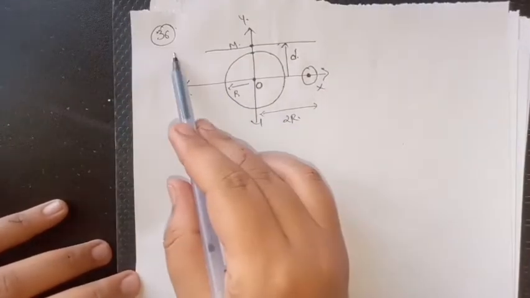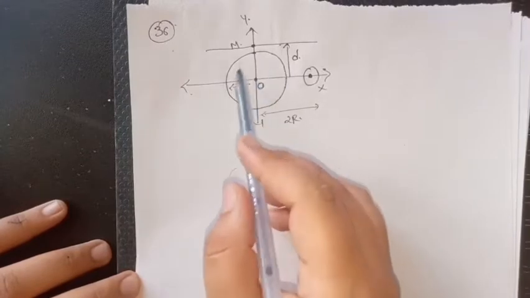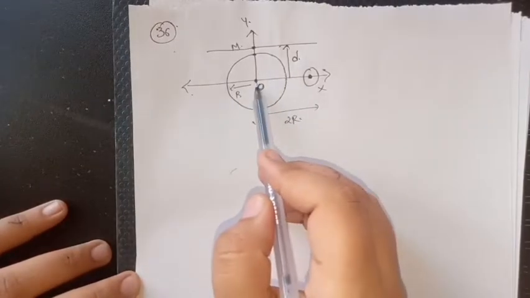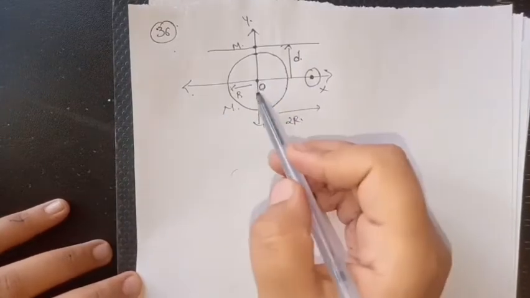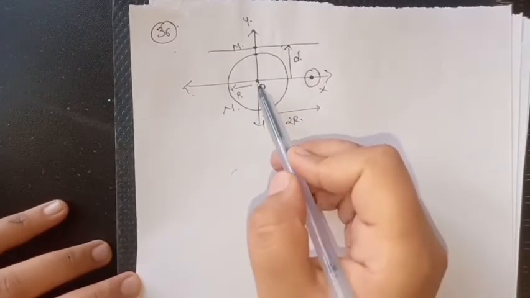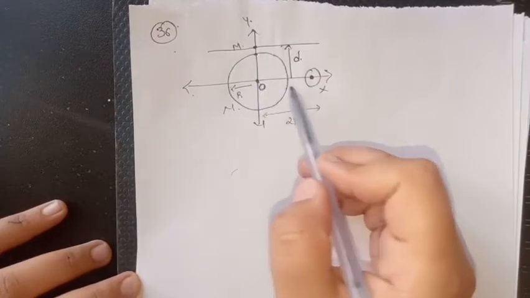In question number 36, a uniform circular disc of radius r is given. Let us assume its mass is capital M. It is located such that its center lies at the origin.